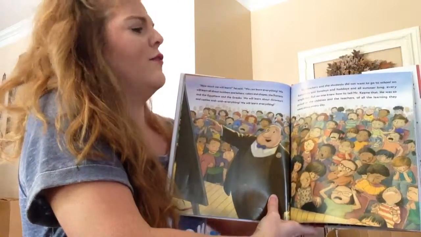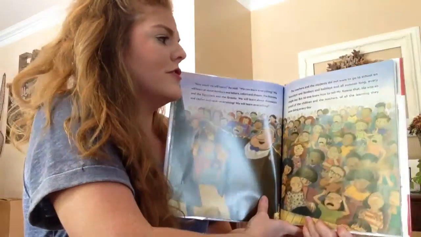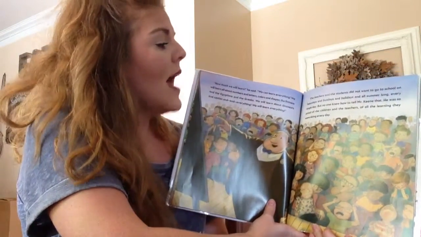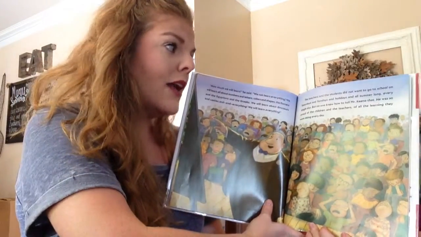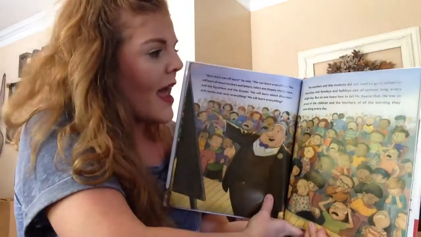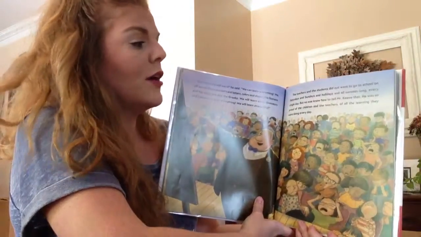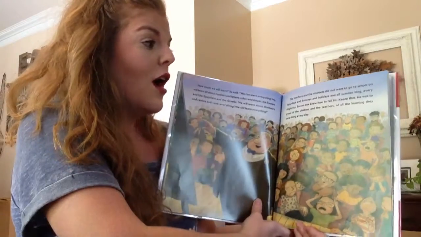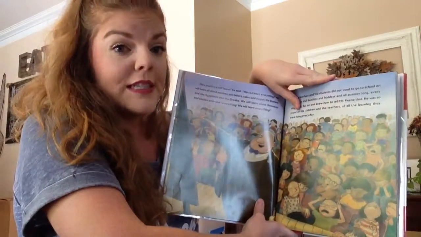We will learn everything." The teachers and the students did not want to go to school on Saturdays and Sundays and holidays and all summer long every single day. But no one knew how to tell Mr. Keene that. He was so proud of the children and the teachers, of all the learning they were doing every day.